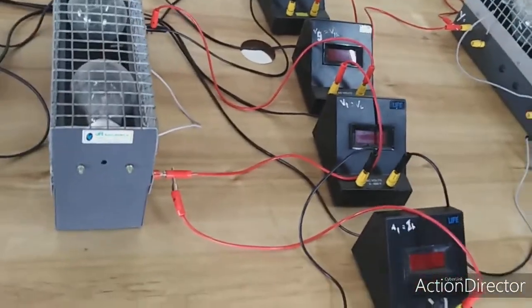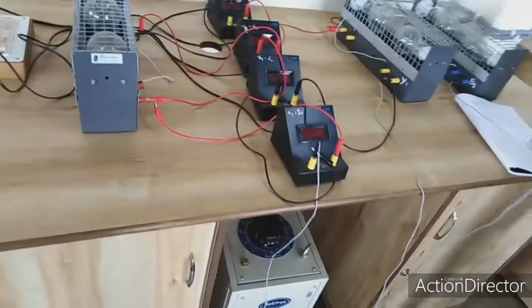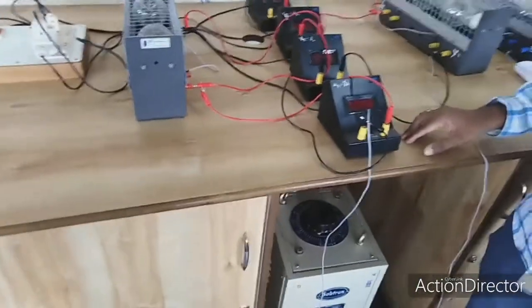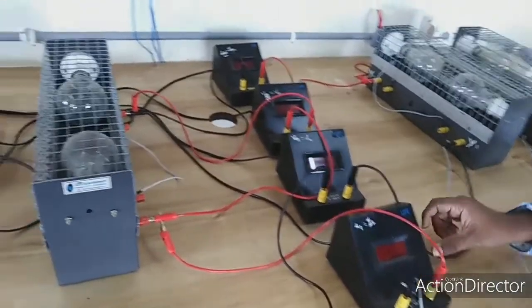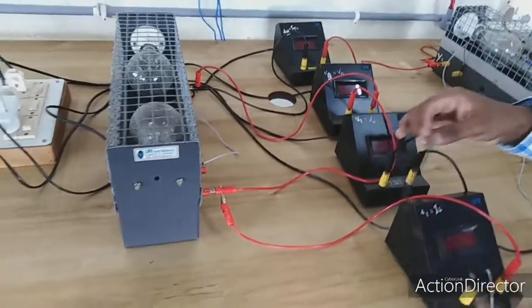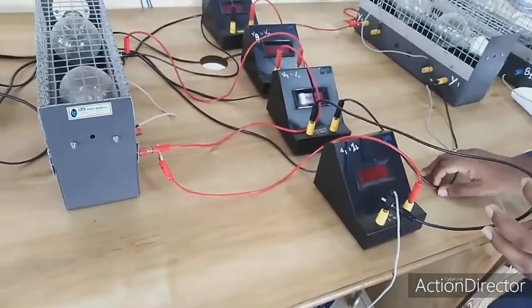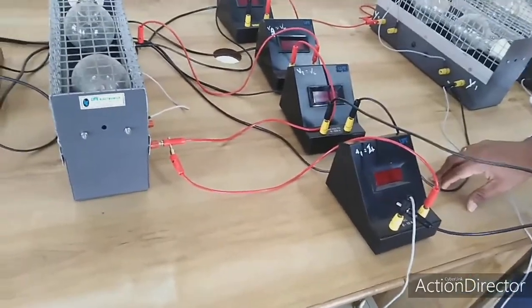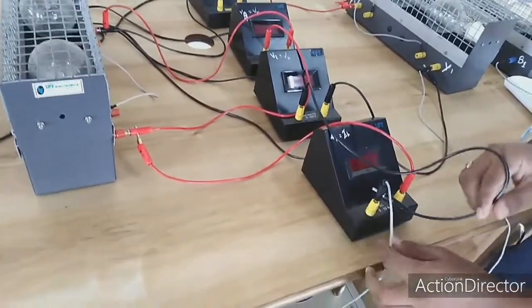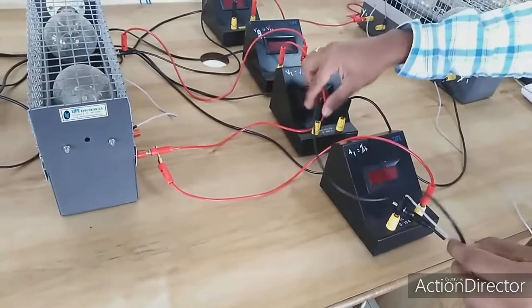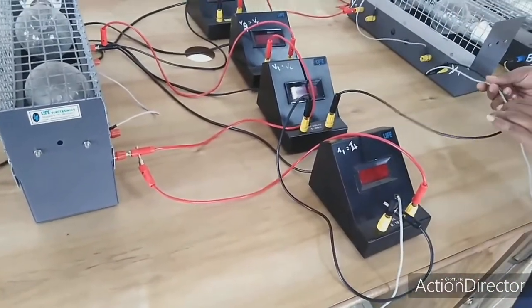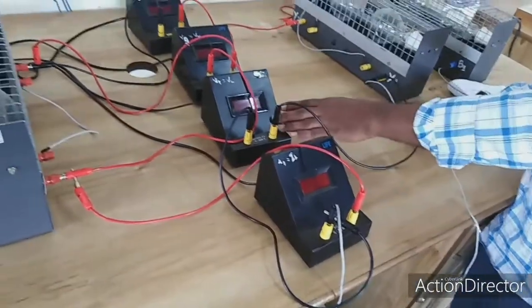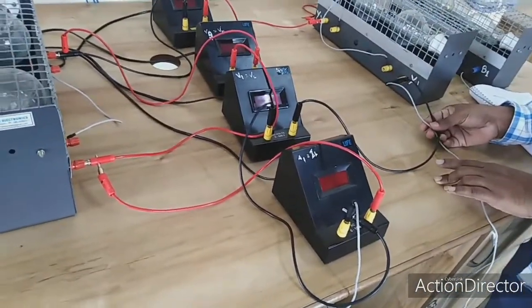Later on, to measure the voltage, I am connecting the voltmeters. The first voltmeter is connected between two lines to measure the line voltage. So this is the first line, and this is the second line. Like this I am connecting between the two lines. I am connecting my first voltmeter to measure line voltage.